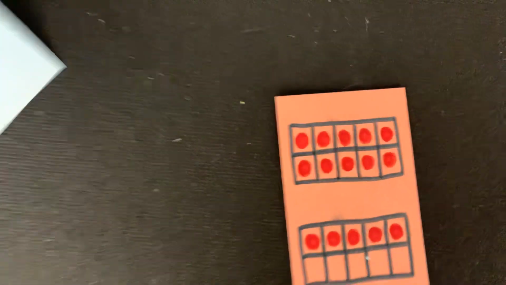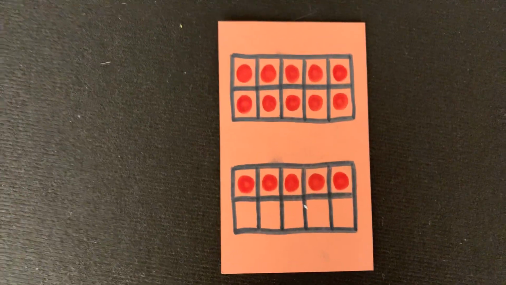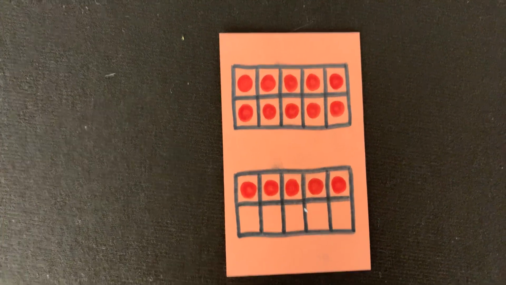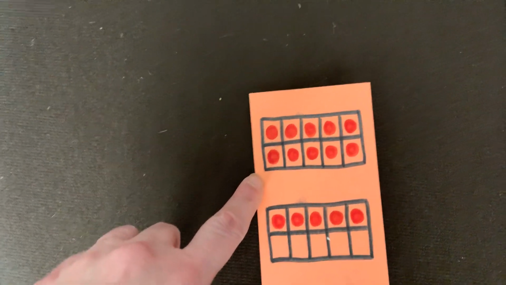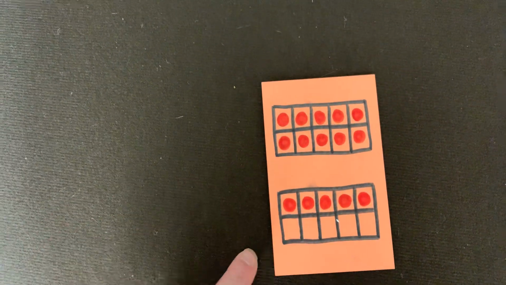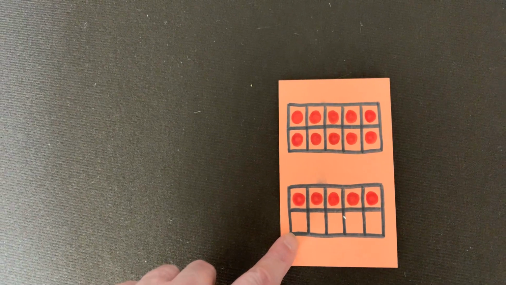Oops, sorry, almost gave away the answer to that one. What do you think this is? Well, let's see. We know this is a 10 frame, right? And this is also a 10 frame. Both of them are 10 frames. This one's all filled up, and this one is only half filled up.